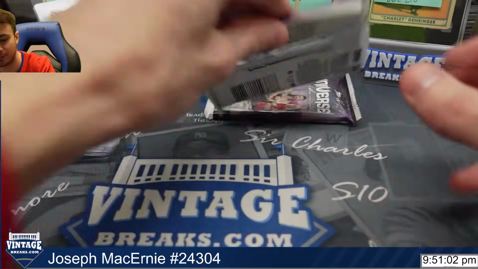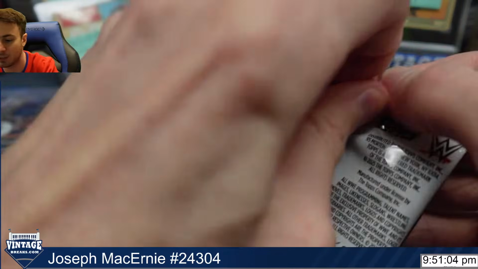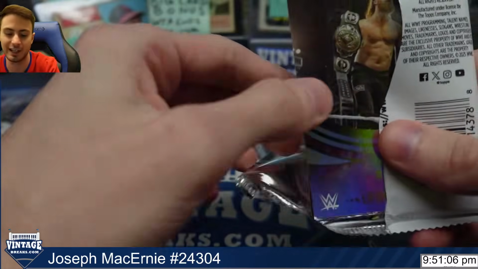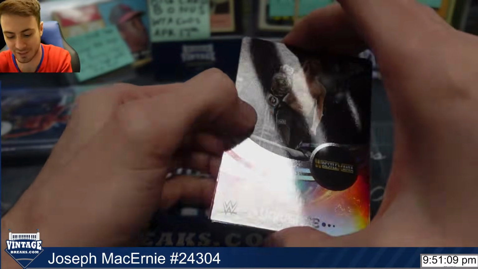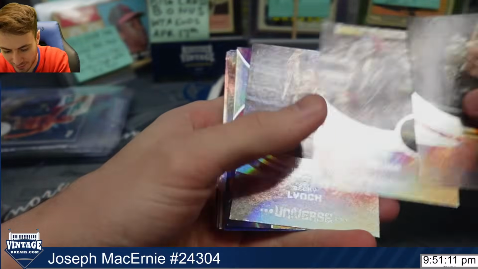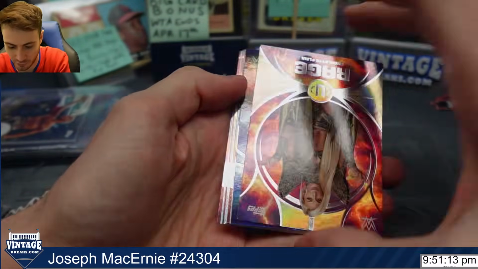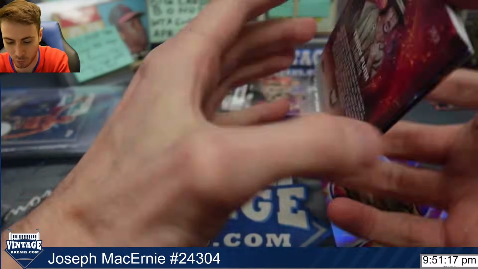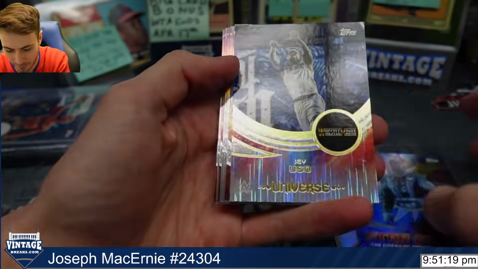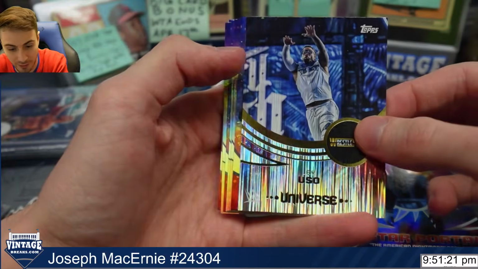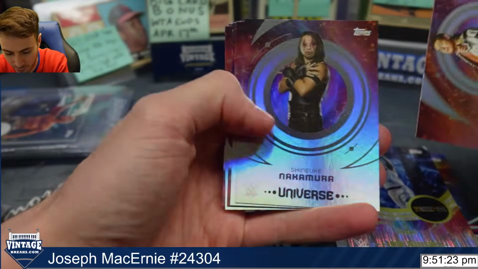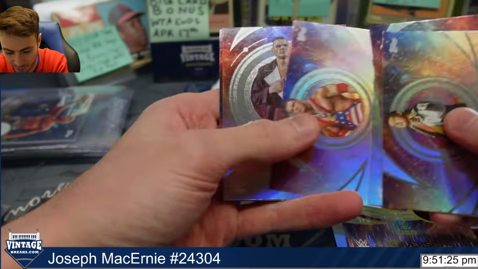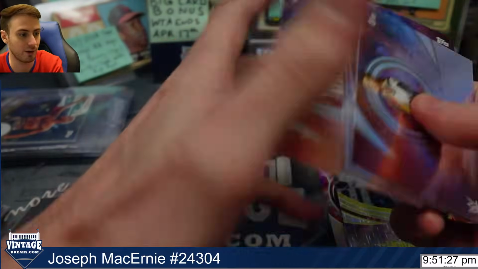Alright, 2 packs left here. And then I'm going to give away that $10 bonus, open the briefcases, and we will be calling it for tonight. Sami Zayn, Asuka, Becky Lynch. There's Charlotte on the insert Rage. Star Portal, Cody Rhodes. Jey Uso on the Wave parallel. Regal, Nakamura, Kevin Owens, Kurt Angle, Gunther, and Terry Funk.